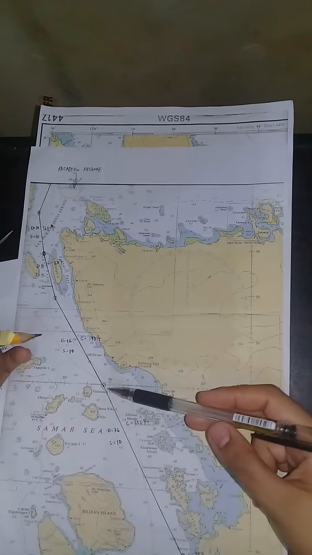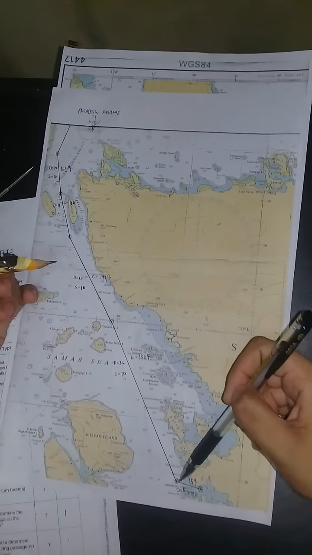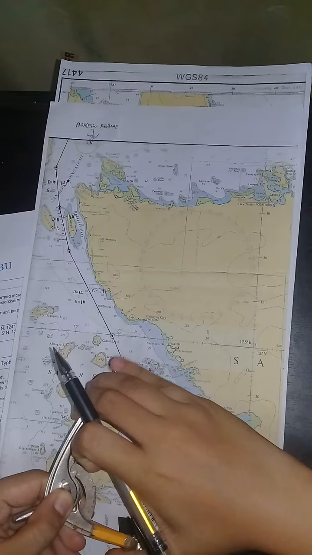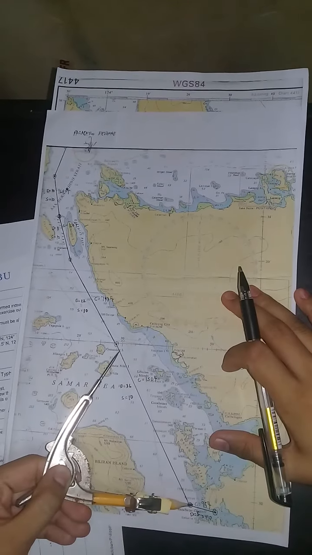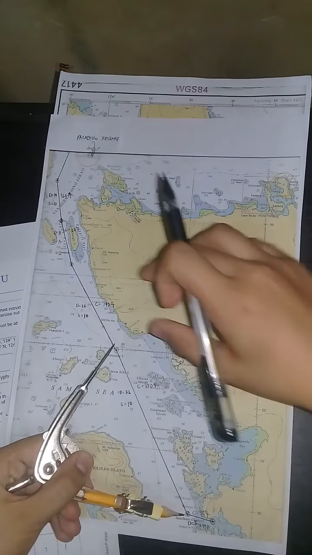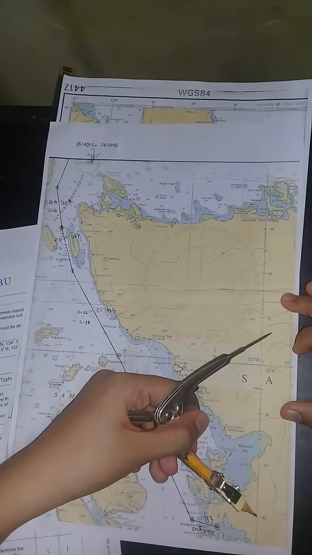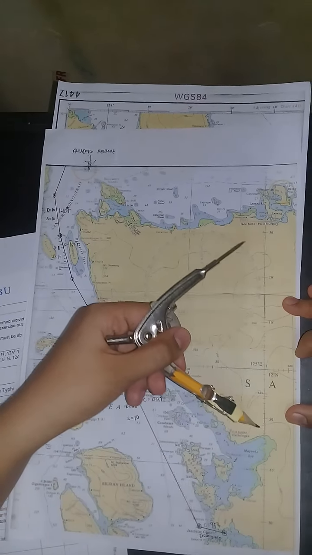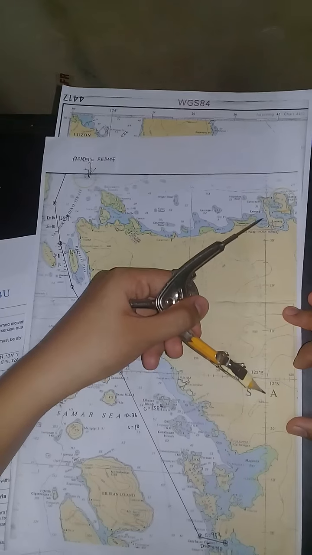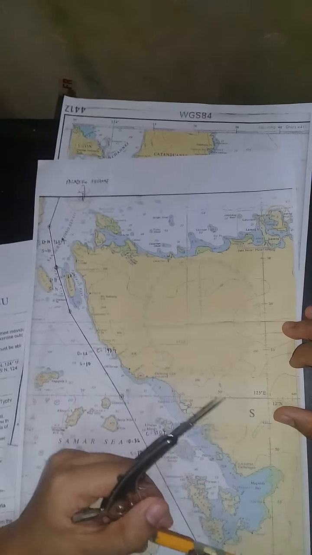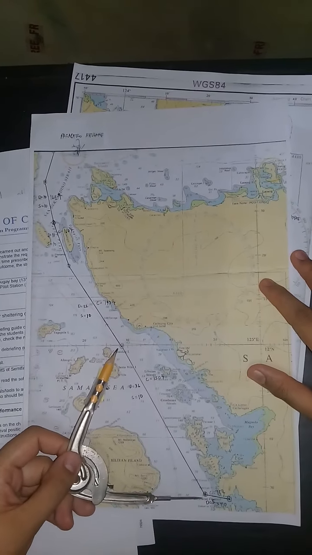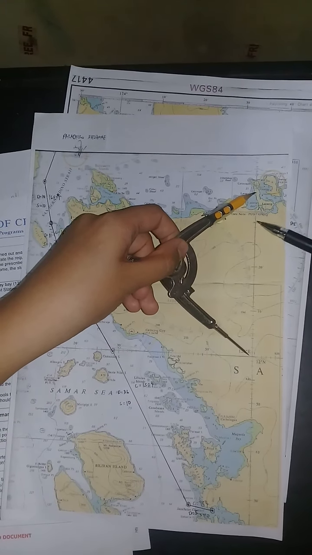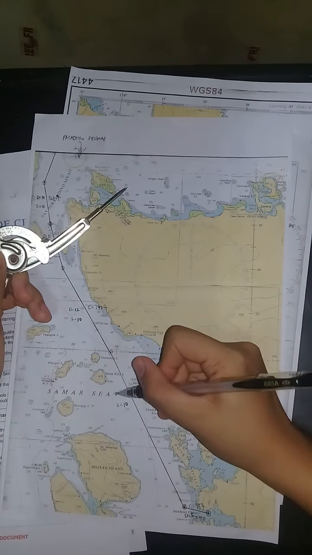For our waypoint 6 to 7, bring this one here. 10, 20, 30, so this is 36 nautical miles.